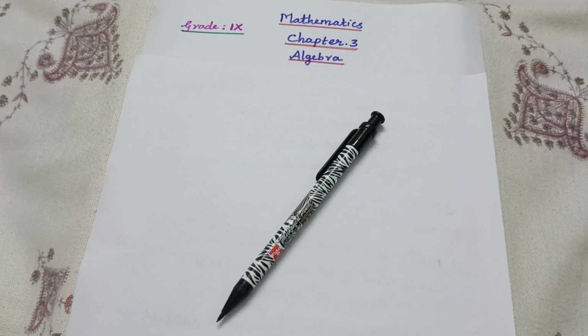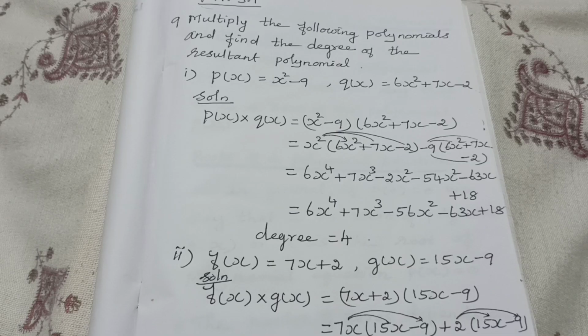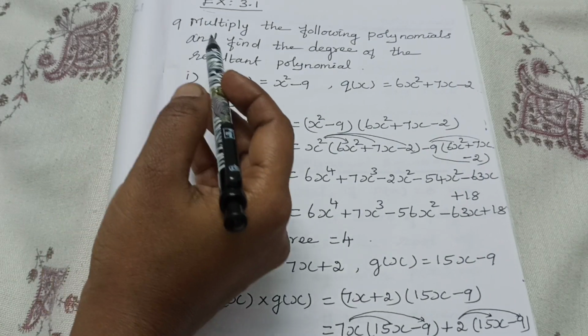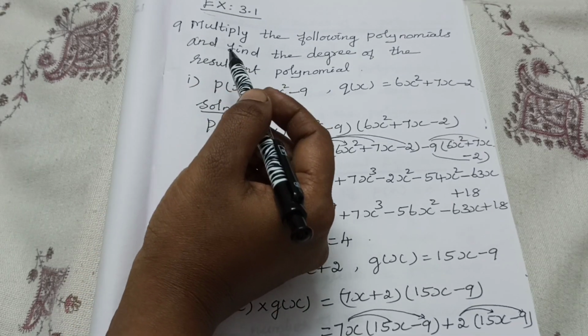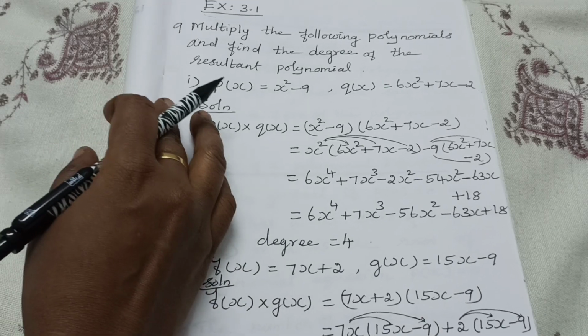Today we are going to see the continuation of the third chapter, Algebra. Dear children, take your third chapter note and write it down. In the previous class, I gave 2 questions as homework, isn't it? Take your homework and check the answers.